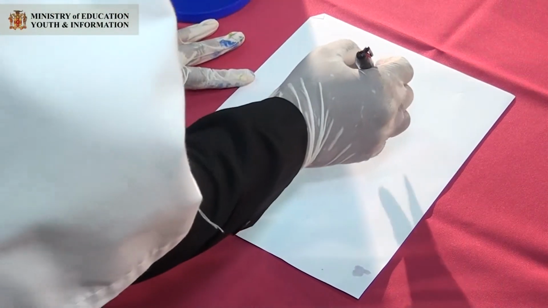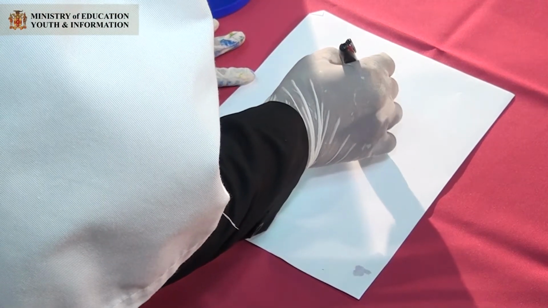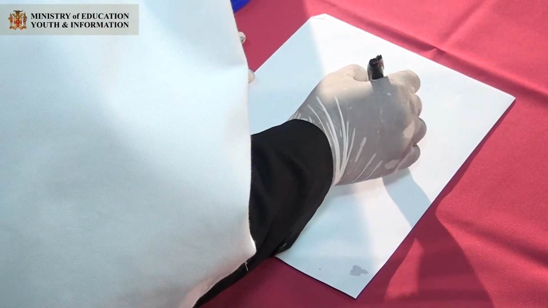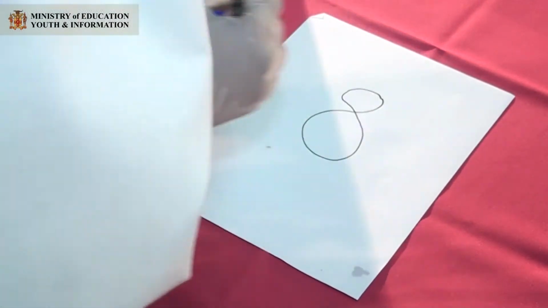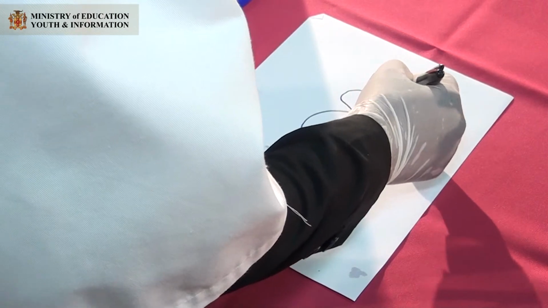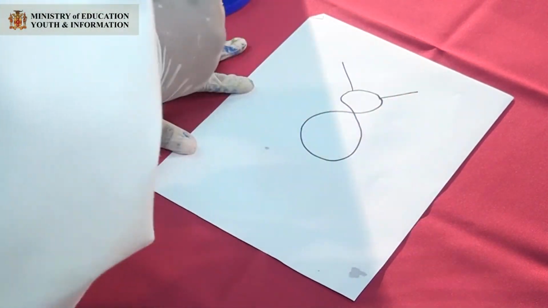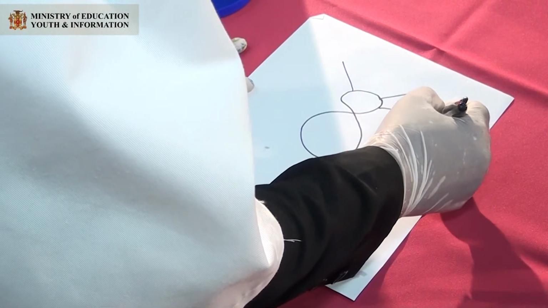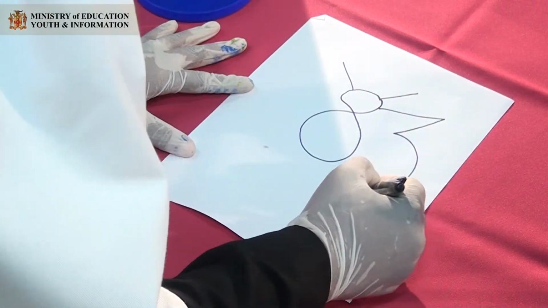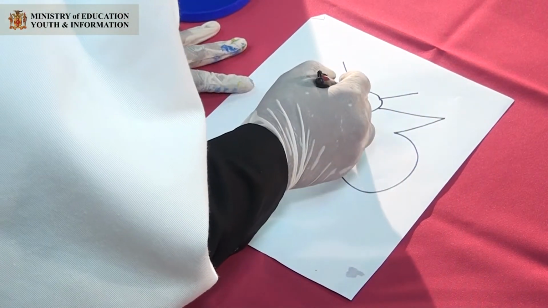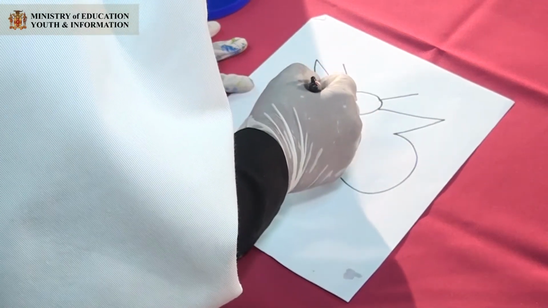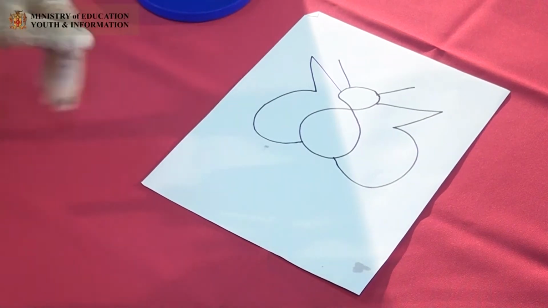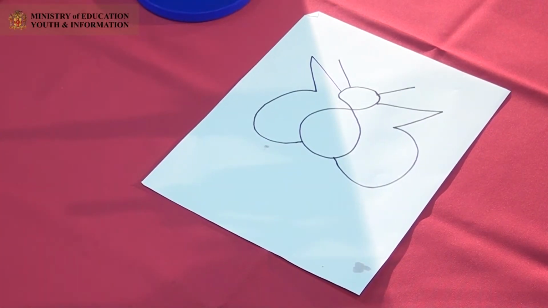So we do the 8, just like that. I'm making the top of the 8 small, right? And I'm going to put on the antennas. And I'm going to use the number 3 as a stylish 3. There we go. And on the other side, and we have a nice butterfly, okay?